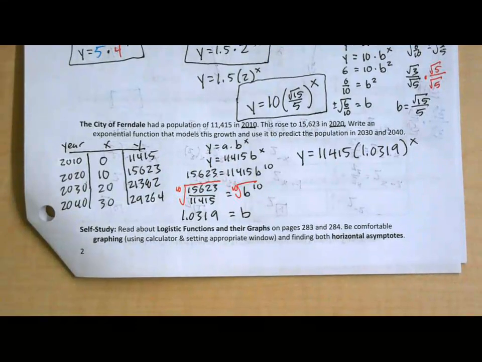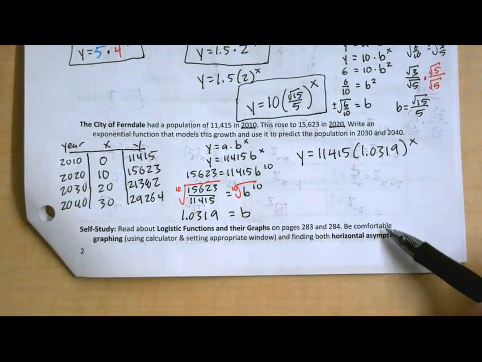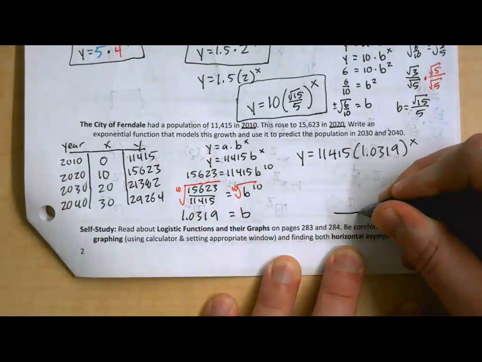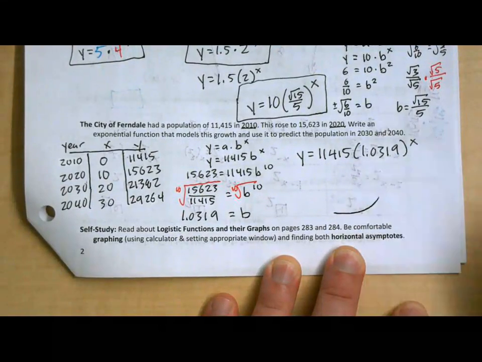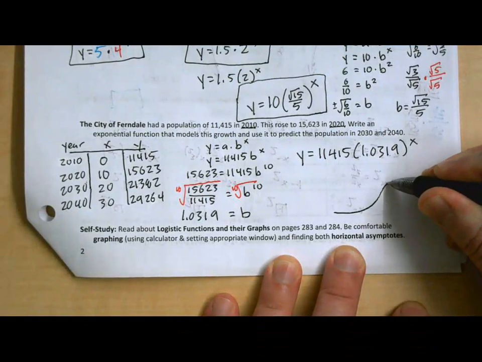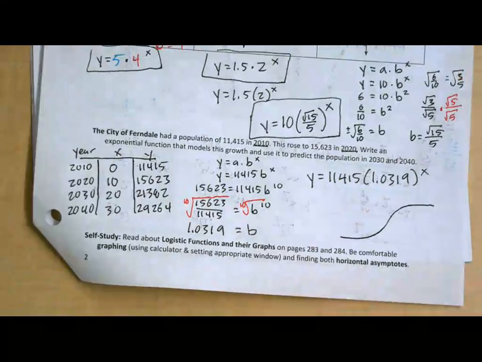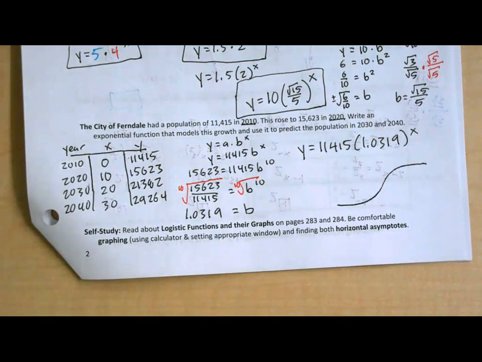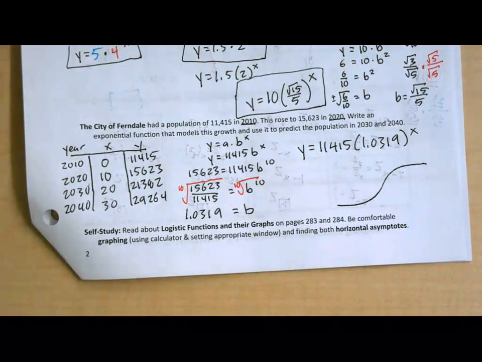Please don't miss this because you guys are responsible for learning about logistic functions. I'm going to tell you what a logistic function is. A logistic function starts out like an exponential function. It grows exponentially, but at a certain point, it levels off. Usually that's because there's just a limit to how much population, how much space there is for housing or something like that.